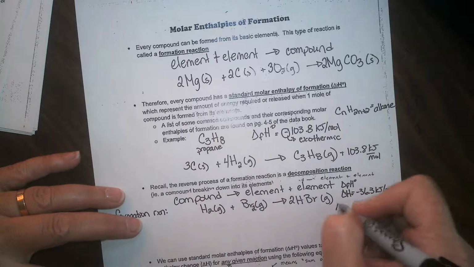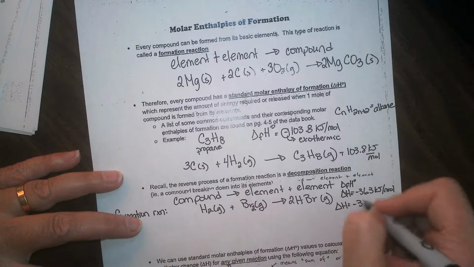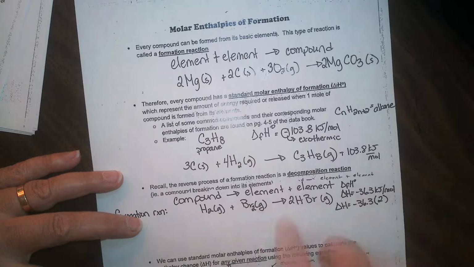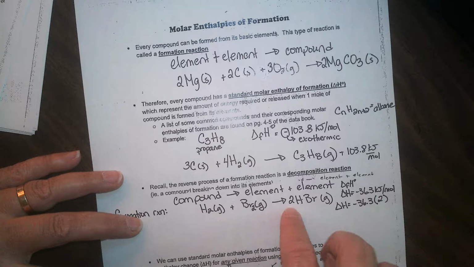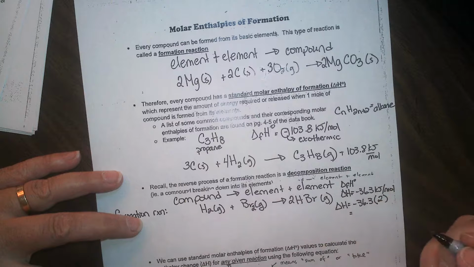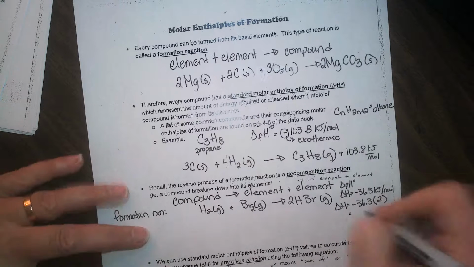But if I wanted to find the delta H of this reaction, I would have to go negative 36.3 and multiply it by the 2 moles, because this reaction actually produces 2 moles of hydrogen bromide. No, I'm doing this first. We're going to get to decomposition.